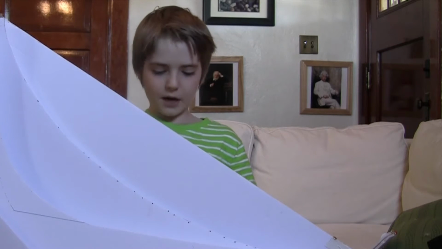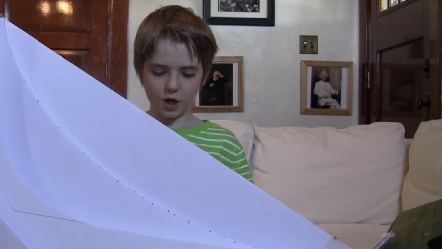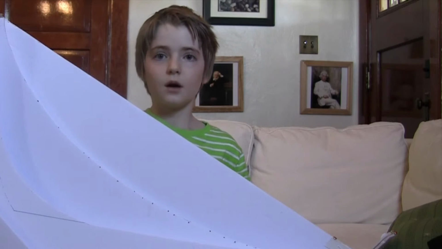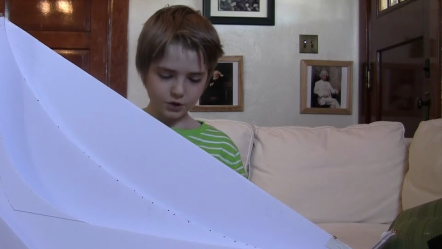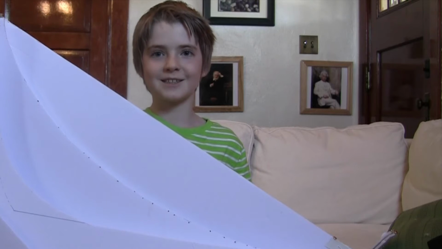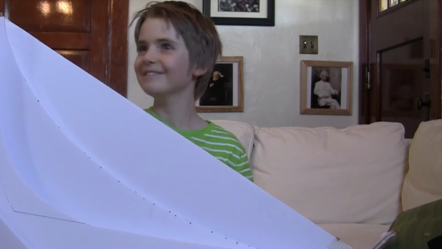The guy who figured out the brachistochrone curve was Johann Bernoulli, and what he did is he knew light took the fastest path between 2 points.